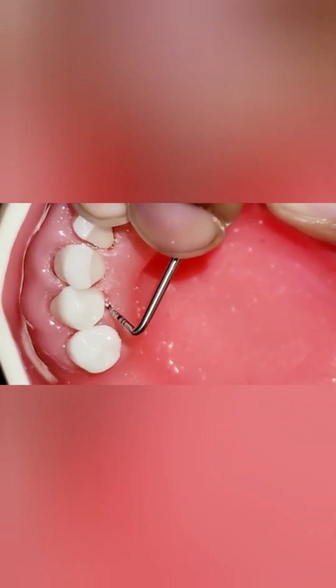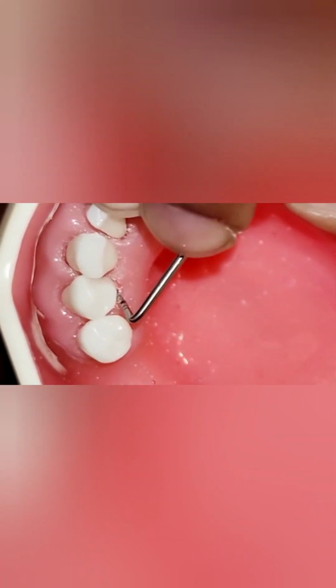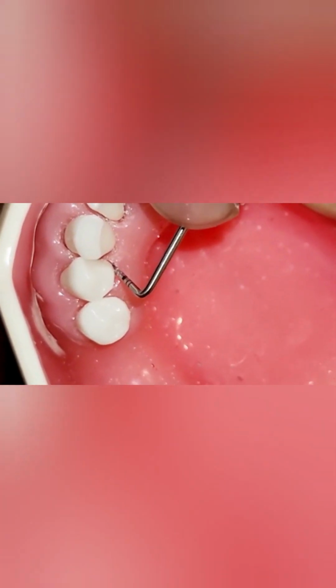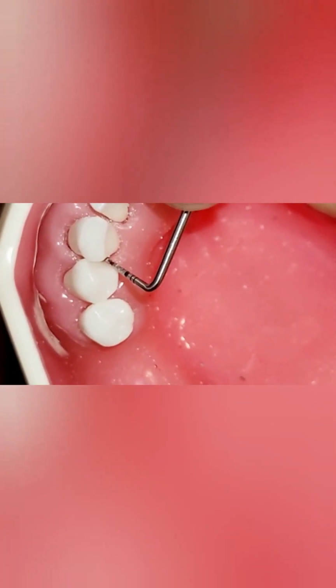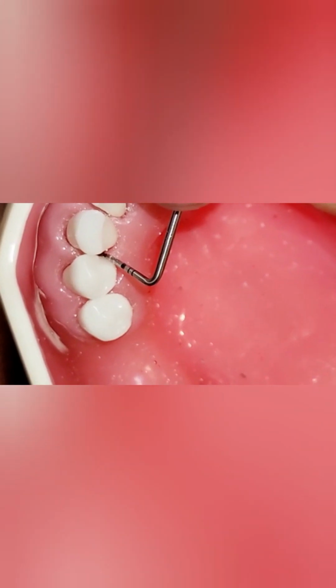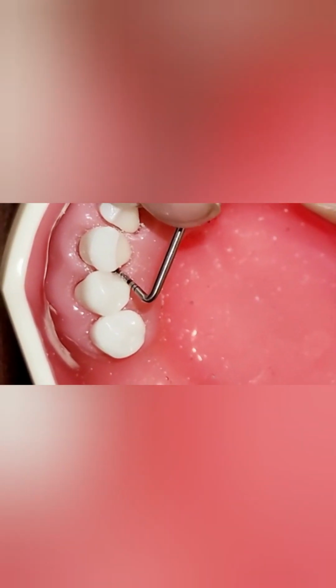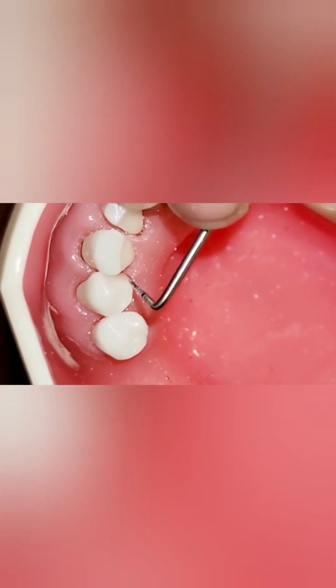We have a 7. Actually, that's a 6, sorry. A 6. And another 6. Now we're going to come over to the anterior.